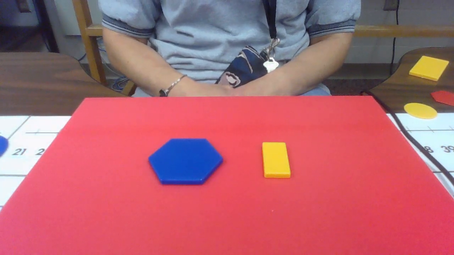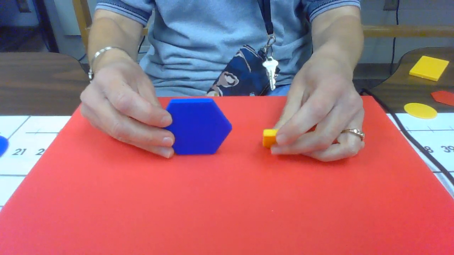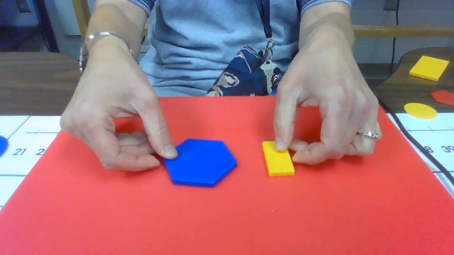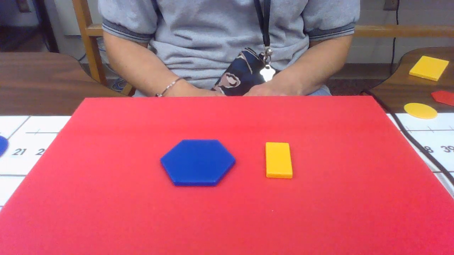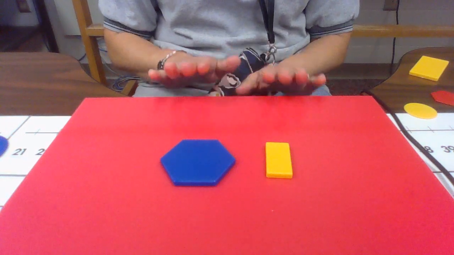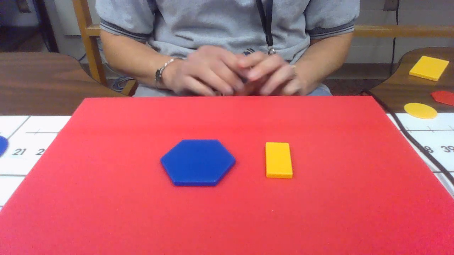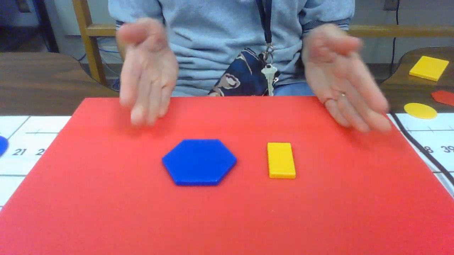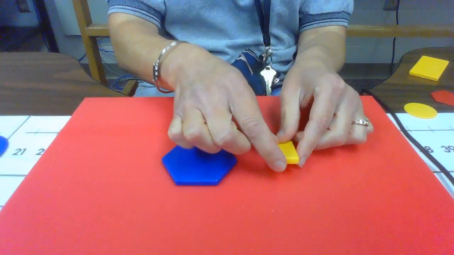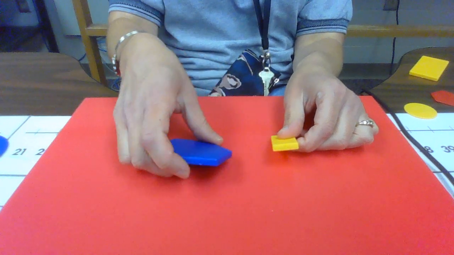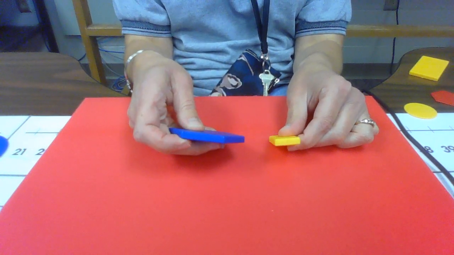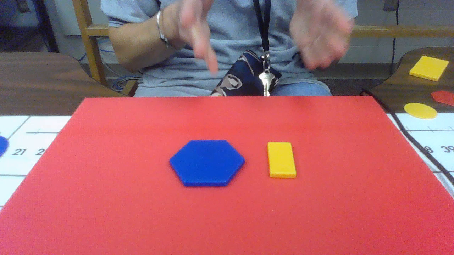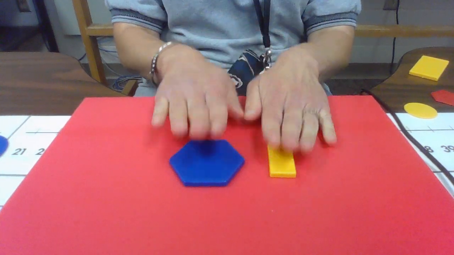Okay, now I have another set. Looking at my sizes, ooh, one is big, one is little. Are they the same shape? Nope. Are they the same size as I just showed you? Nope. Are they the same color? Nope. Now, but how are these the same? Well, if you look, they are both thick. So you could have two shapes that come together with only one thing in common, and it was their thickness here.